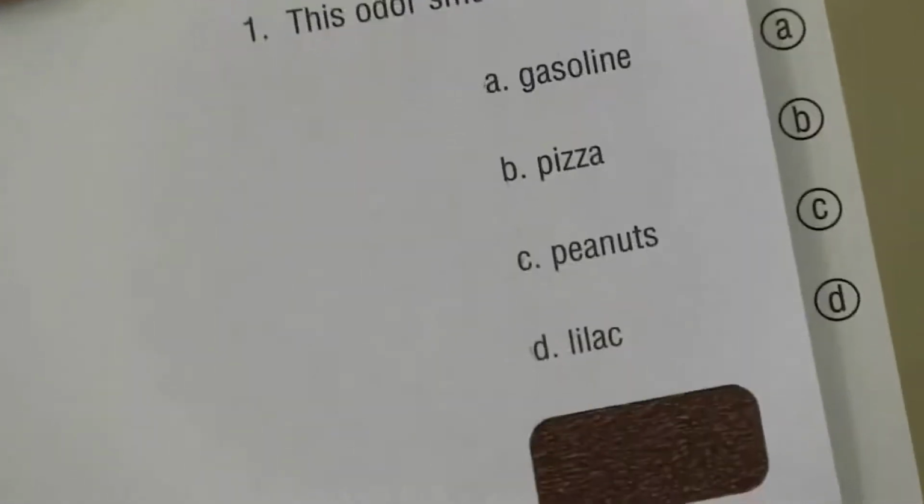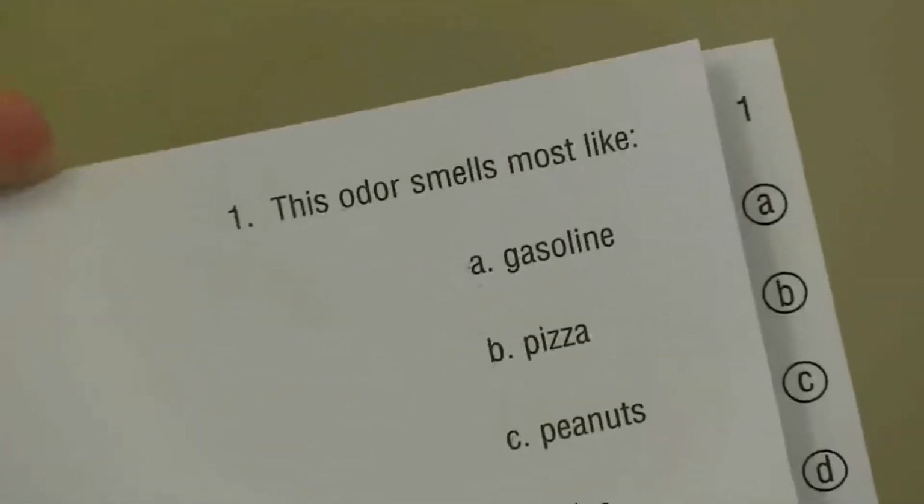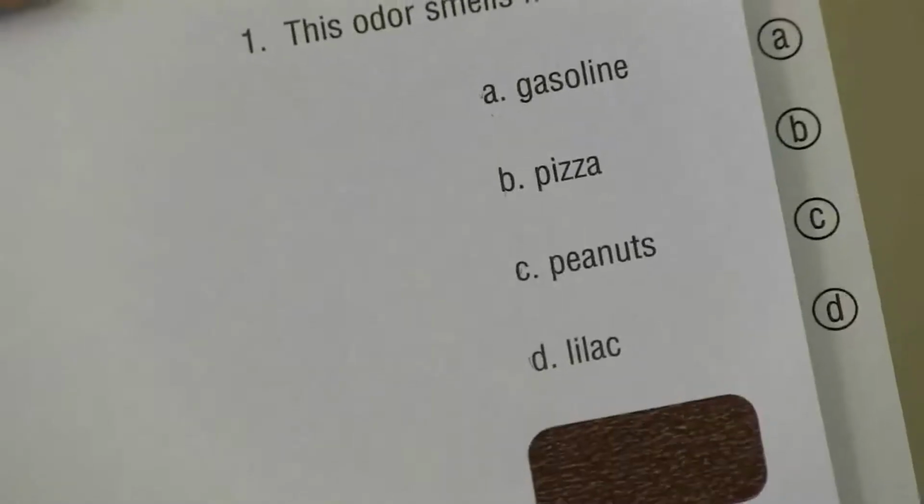Patients can self-administer this test, or it can be administered by a test administrator, as we'll do today. Each of the 40 test items has a multiple choice question. The first one is, does this odor smell almost like gasoline, pizza, peanuts, or lilac? We scrape open the odor and then have the patient smell it. When they give a response, we fill it in in the column to the right of the descriptions.